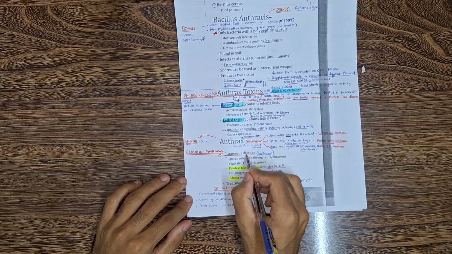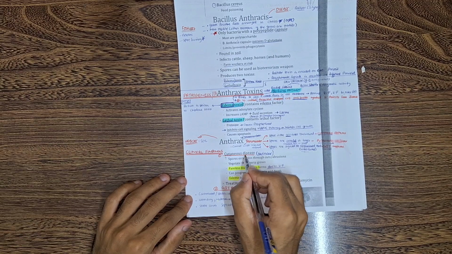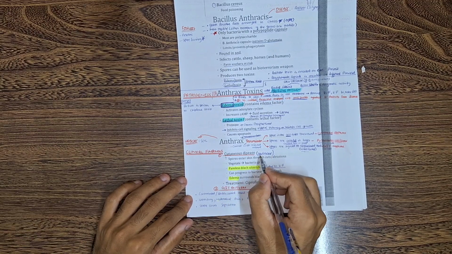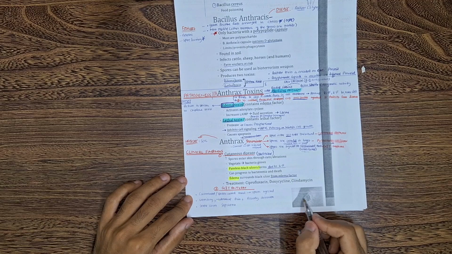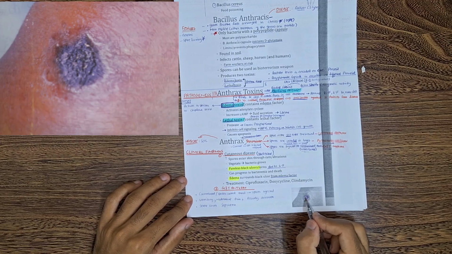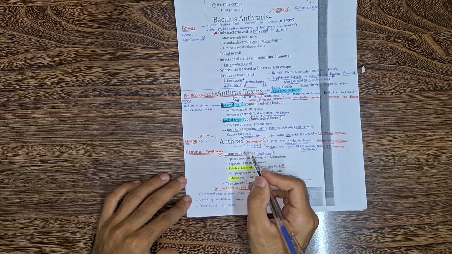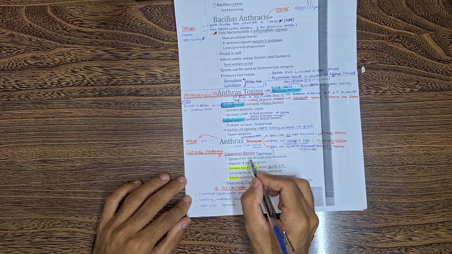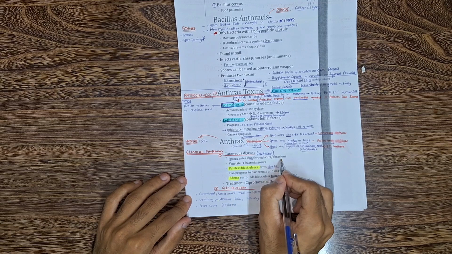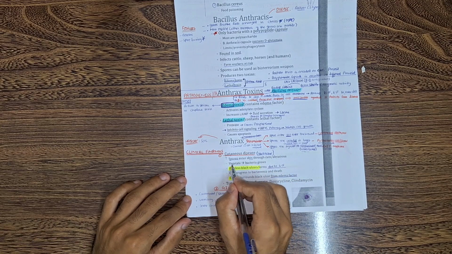The main clinical finding that we will be seeing is a black eschar. This is a printed diagram, so I would be drawing it like this. For example, this is a central area of necrosis surrounded by this light or reddish area of edema, right? As I mentioned earlier, spores enter the skin through cuts and abrasions. The spores vegetate and the bacteria grow.